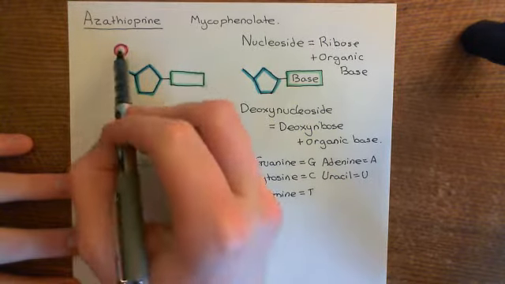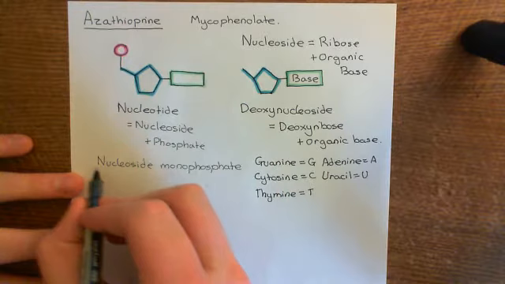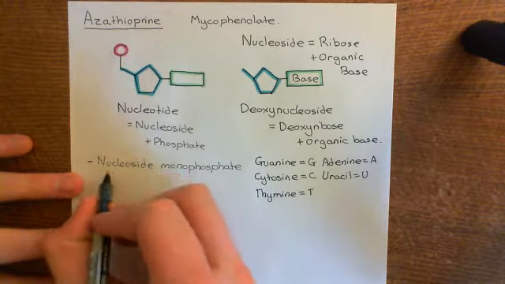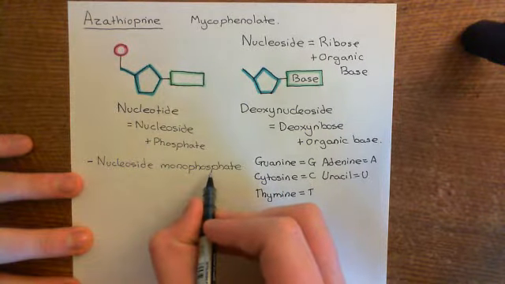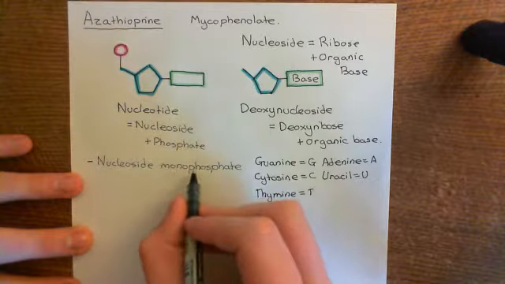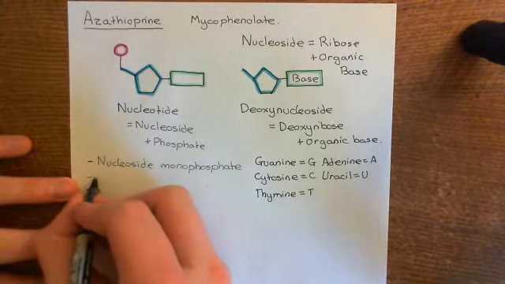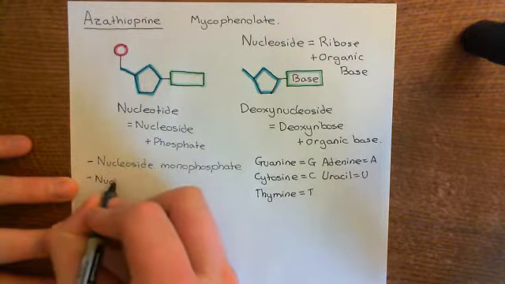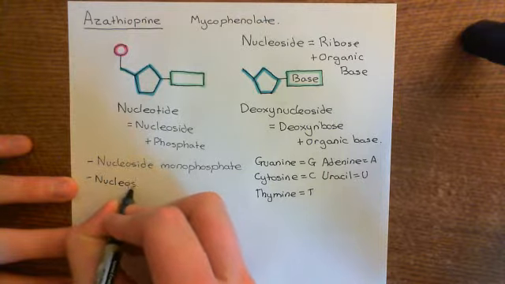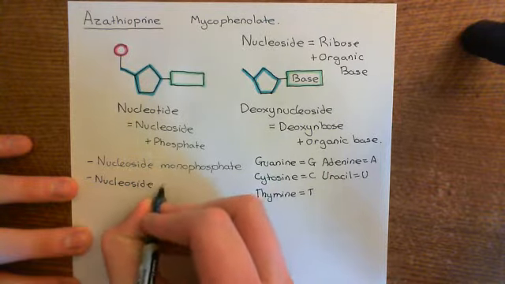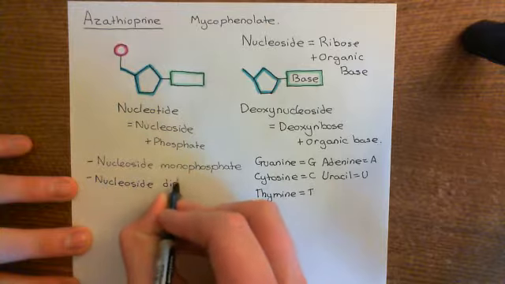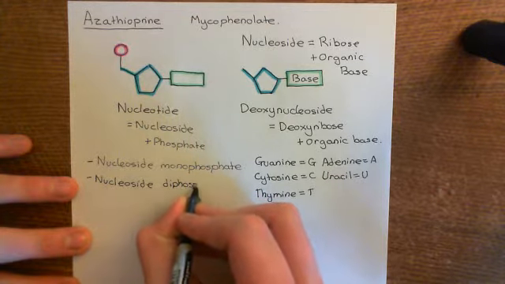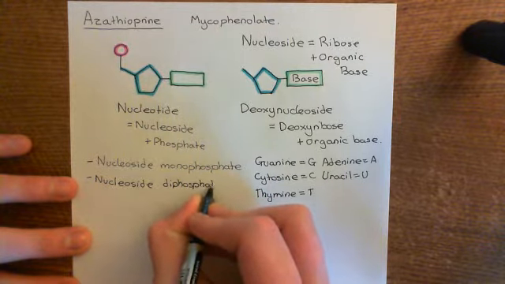So it could have a single phosphate group coming off, and the strict name for that would be a nucleoside monophosphate, so a nucleoside with a single phosphate. Or it could have 2 phosphate groups coming off, in which case it would be a nucleoside diphosphate, and again, nucleoside diphosphates would be considered a nucleotide.